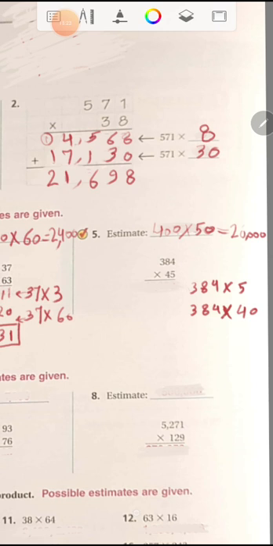Okay, let's find the first answer here. I will write it here, 384 multiply 5. 5 multiply 4 equals 20. So I put 0 right here and 2 above the tens. 5 multiply 8 equals 40. Plus 2 equals 42. So I put 2 here and 4 above the hundreds.